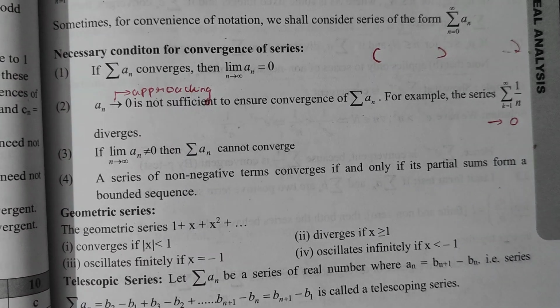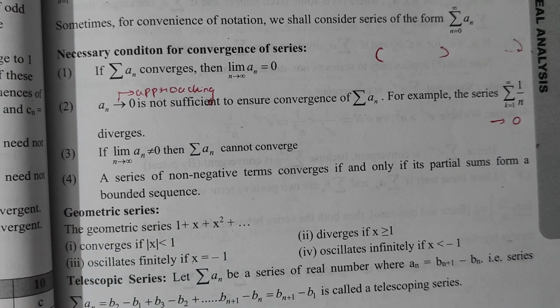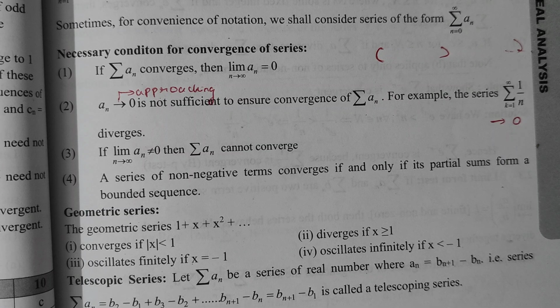I already told you, right? For non-negative terms, suppose you are considering a sequence. You have to take some partial sums, which form a subset of that sequence.